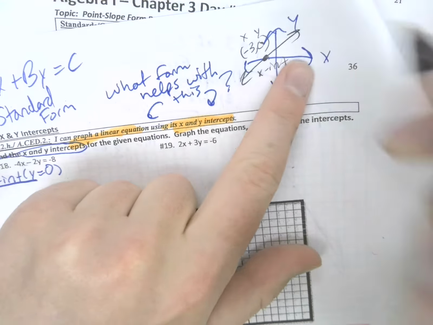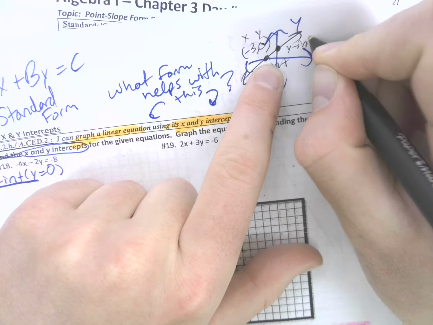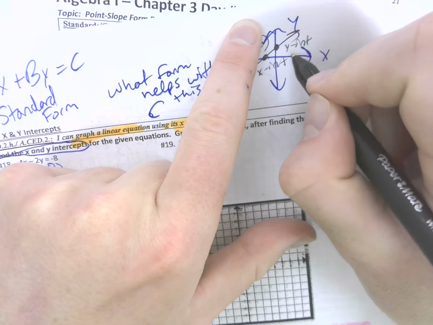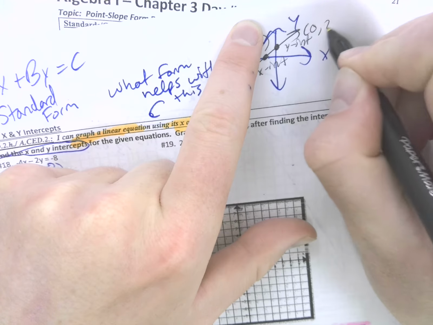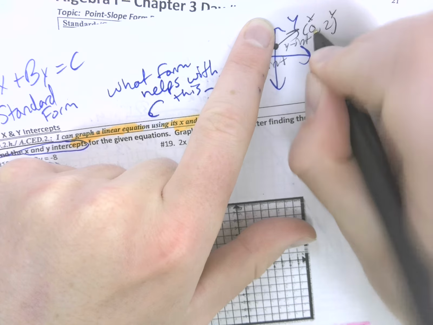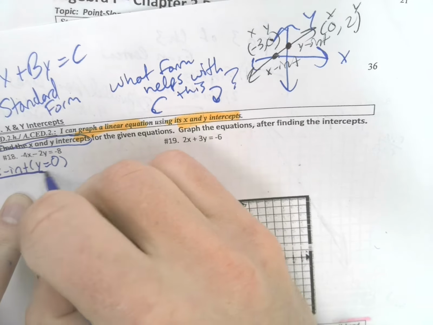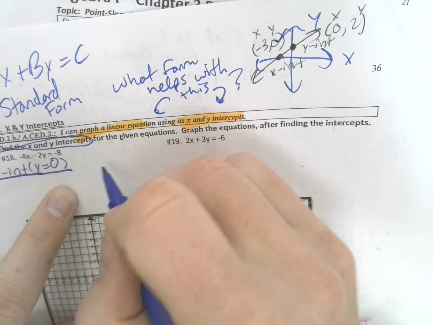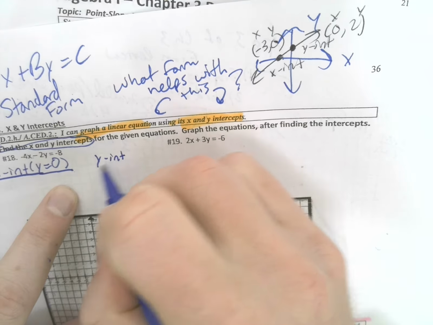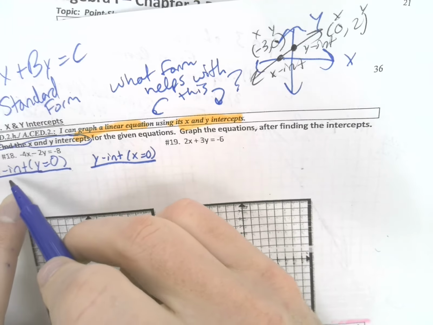That's an x-intercept. Just like up here, we could say that is a y-intercept, and that might be maybe 0, 2. And guess what? X will always be 0 with a y-intercept. So, to find the x-intercept, make y 0. To find the y-intercept, make x 0. So it'd look a little bit like this.